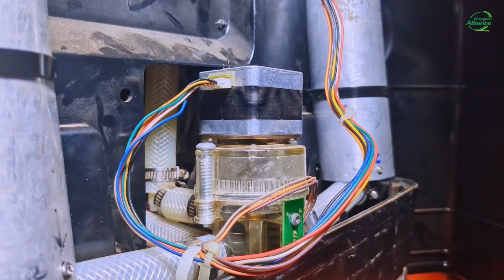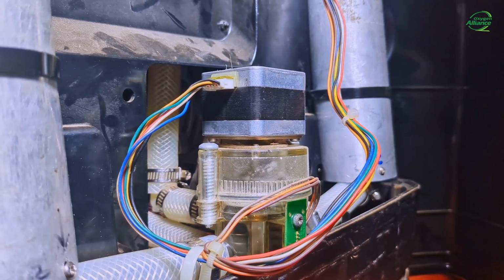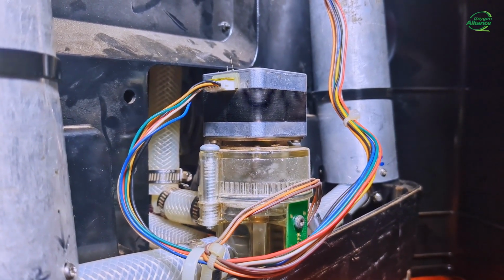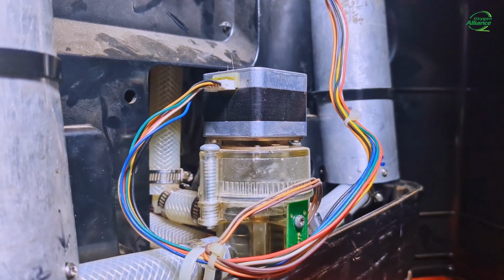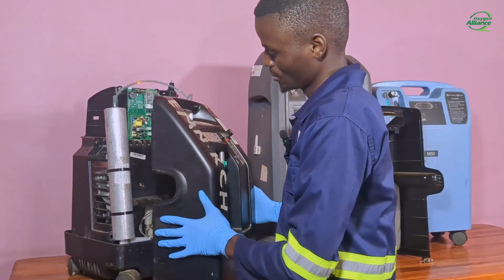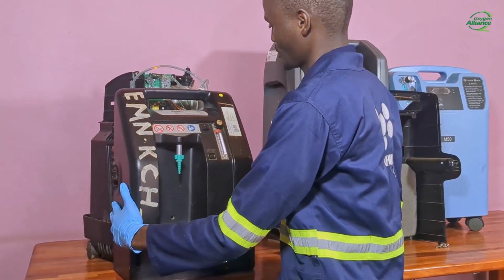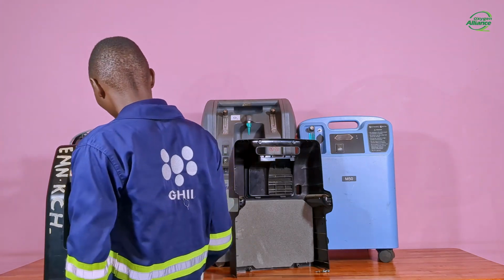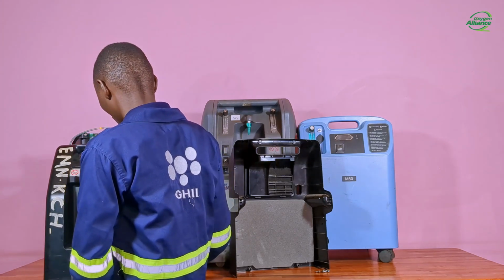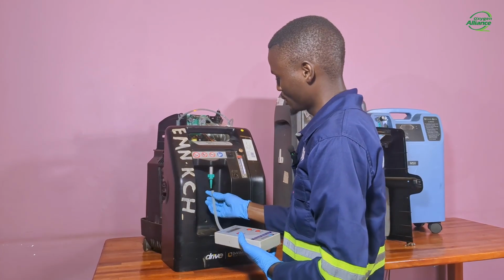I'll wait for some minutes before I measure the purity readings again. So I'll connect the oxygen analyzer and observe purity readings.